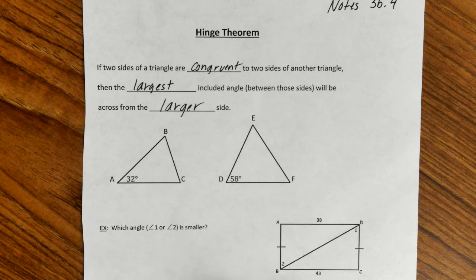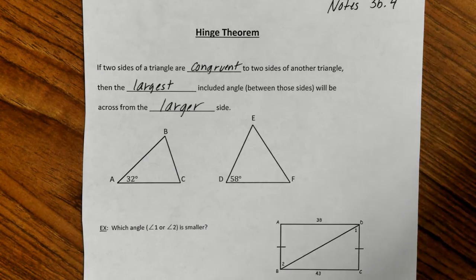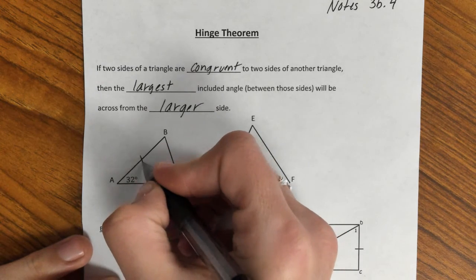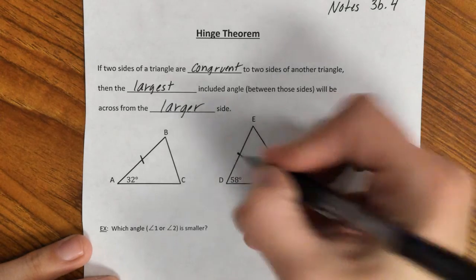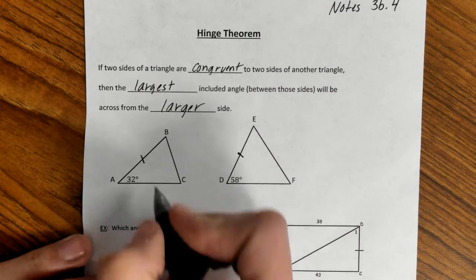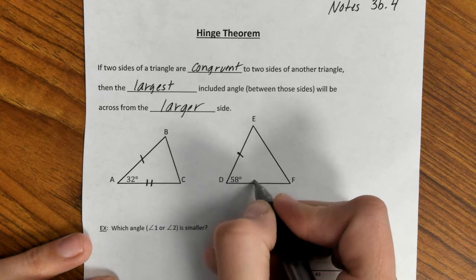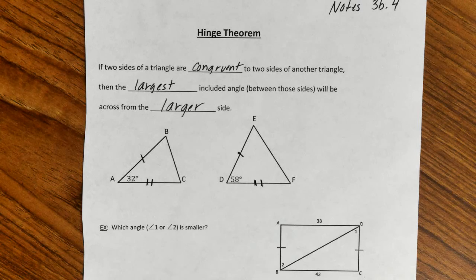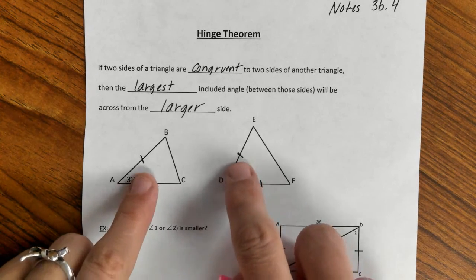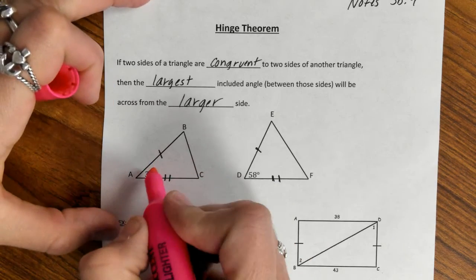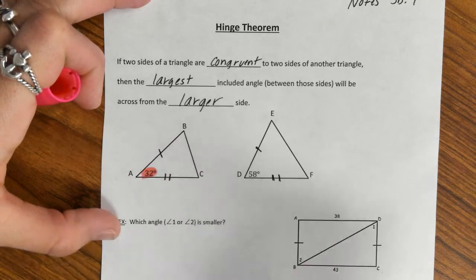So in this picture, I'm going to go ahead and give you information letting you know that side AB and side DE will be congruent to each other. Side AC, or segment AC, will be congruent to segment or side DF. Okay? So this is stating that we have two sets of congruent sides. What ends up happening, though, is our angle measurement is different here.